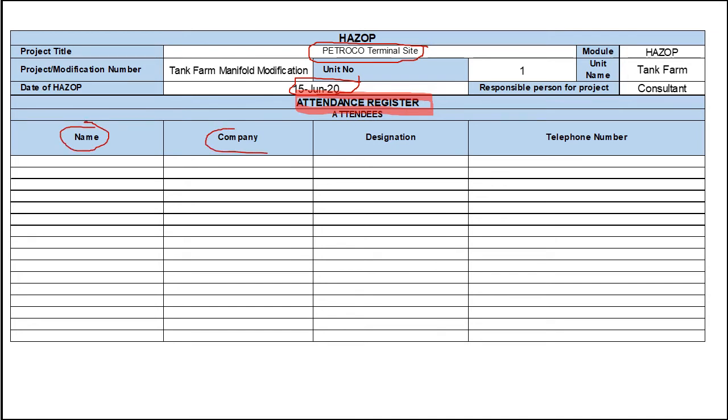This is an important spreadsheet because it documents who was at the meeting, and if the HAZOP facilitator or consultant wishes to contact any one of these members at a later stage, he can do so having this copy. It is also then included in the HAZOP documentation.